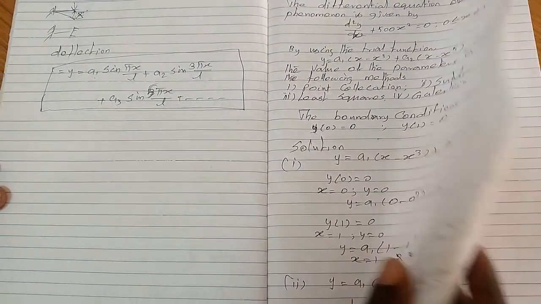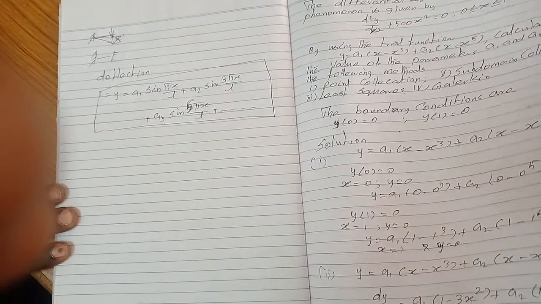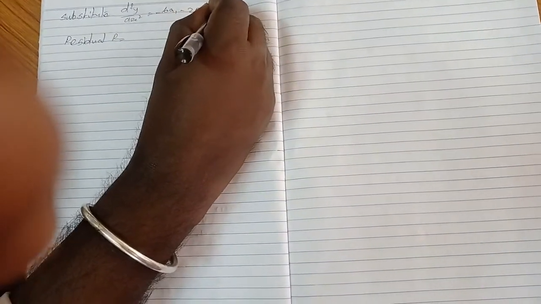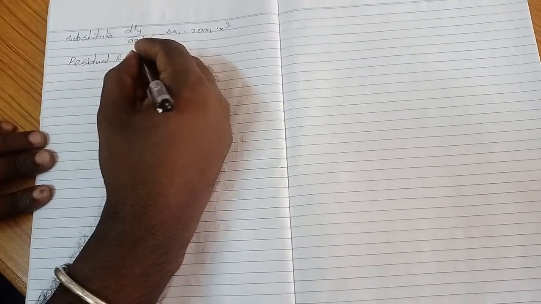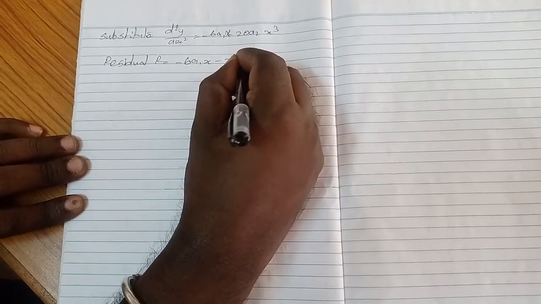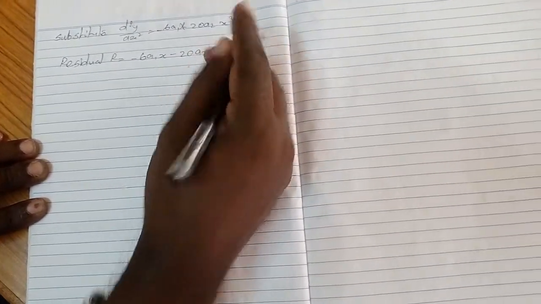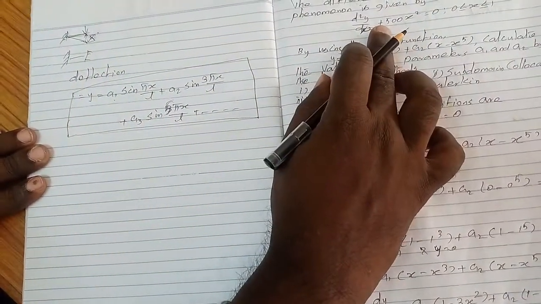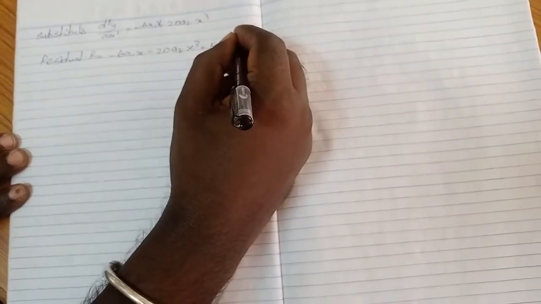Here I want to substitute the same function so that the residual R is equal to d square y by dx square, which I already found: minus 6a1x minus 20a2 x cube. So I substituted here d square y by dx square, which is minus 6a1x minus 20a2 x cube, into the given problem equation, in which plus 500x square is available. So here I wrote plus 500x square.